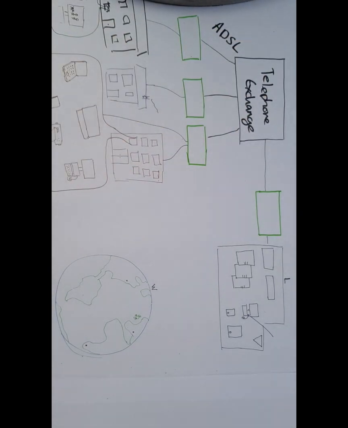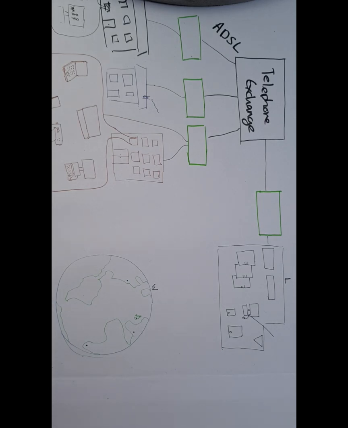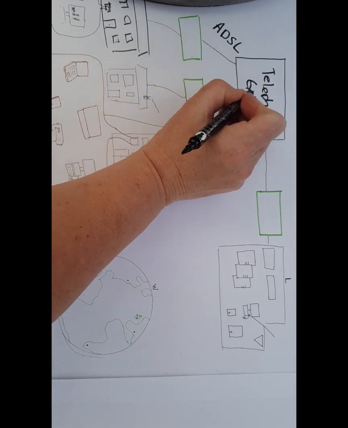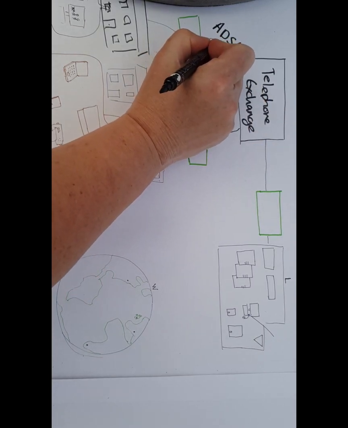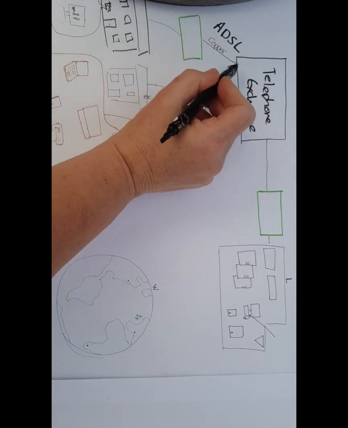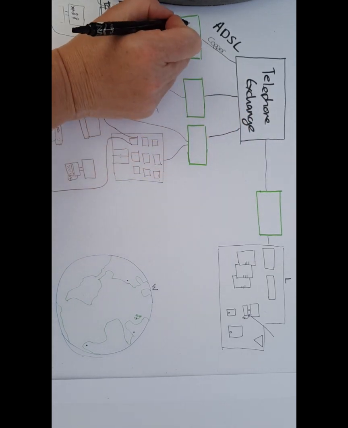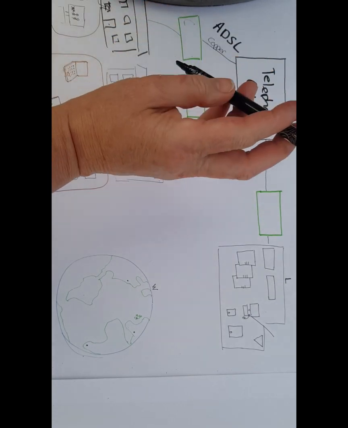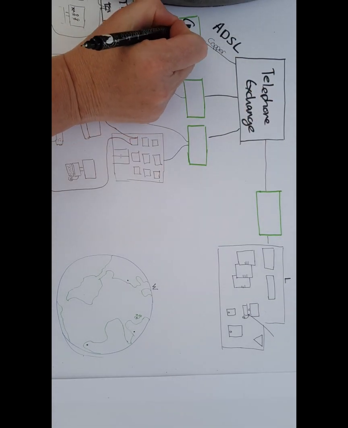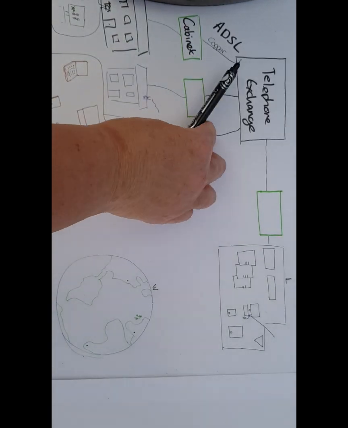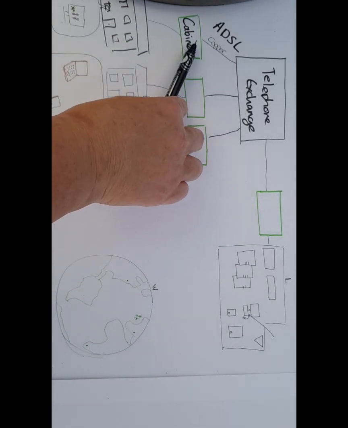ADSL stands for Asymmetric Digital Subscriber Line. You can always look that up. And this is where, from the telephone exchange, they have a copper cable running from the telephone exchange to a cabinet. And you see these green cabinets on the street. You've probably got one near where you live. So the copper cable comes from the exchange and goes into the cabinet.